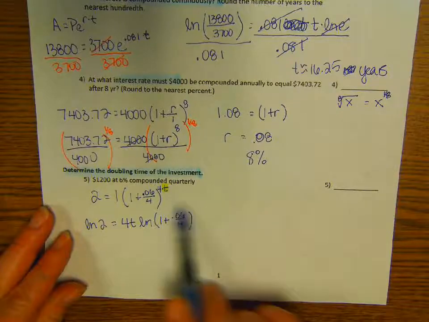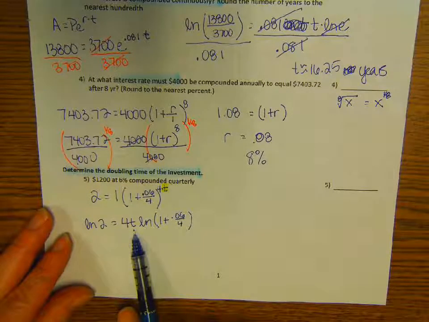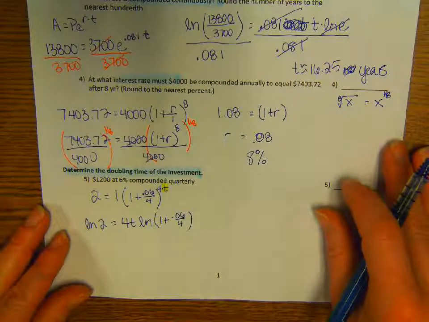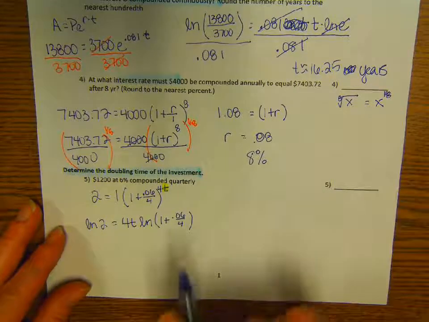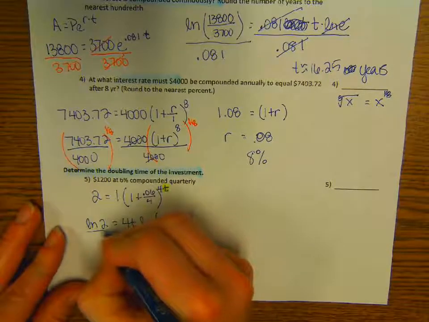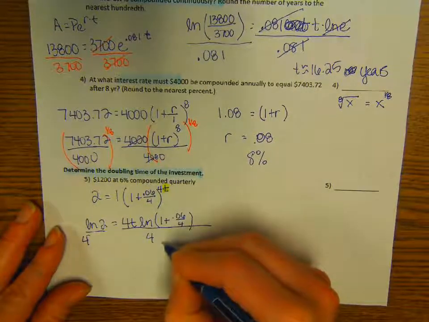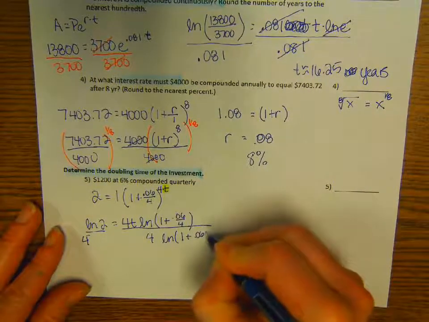Now, we can type all of this stuff in our calculator, can't we? Can't you type natural log? All right. So to get t alone, what things am I going to have to divide? Jackson? Well, you tell me. What's 1 times anything? All right. Get rid of the 4, so I'm going to divide by 4, and I'm also going to divide by the natural log of whatever this is, 1 plus 0.06 over 4.